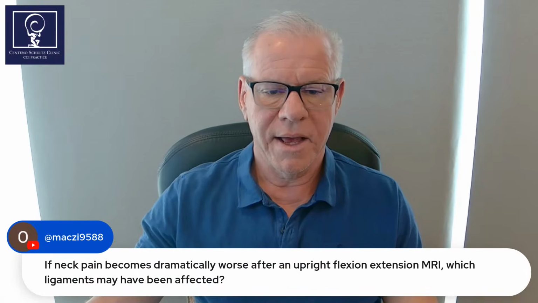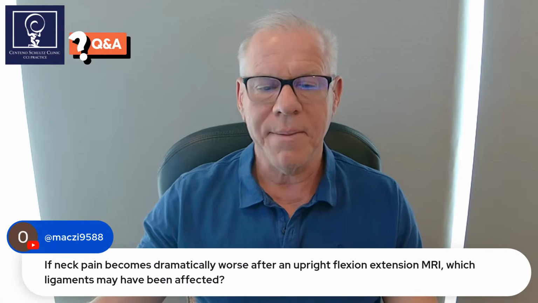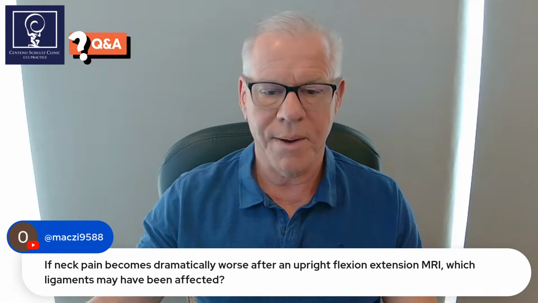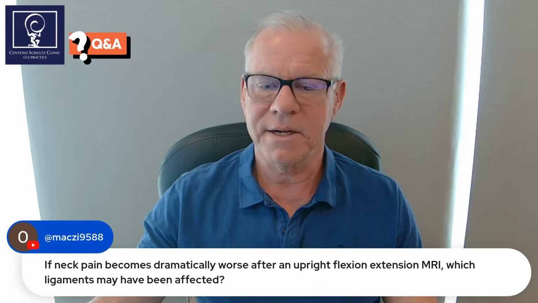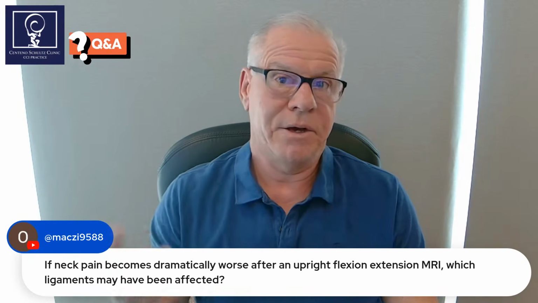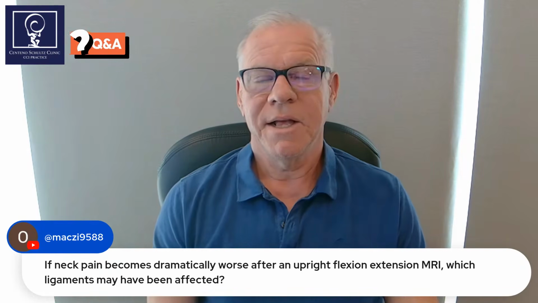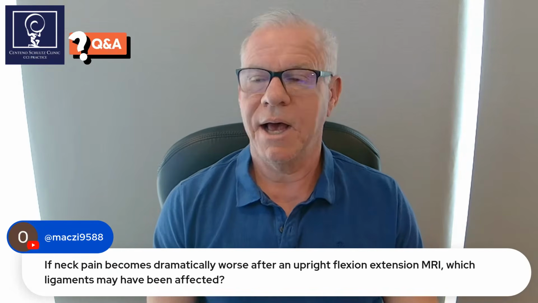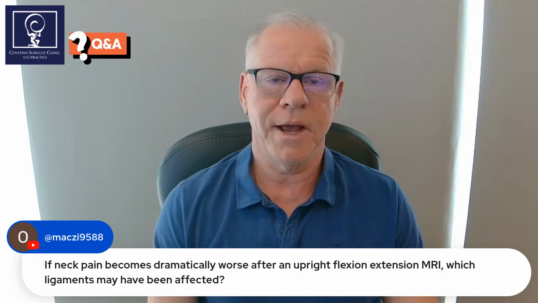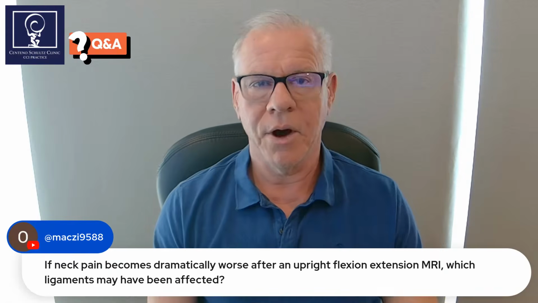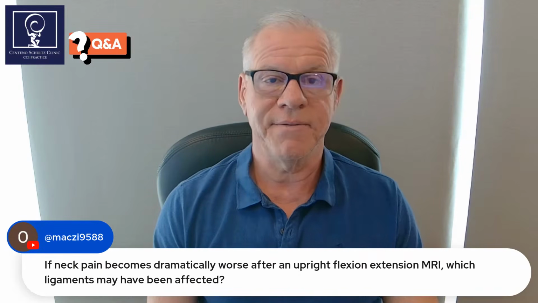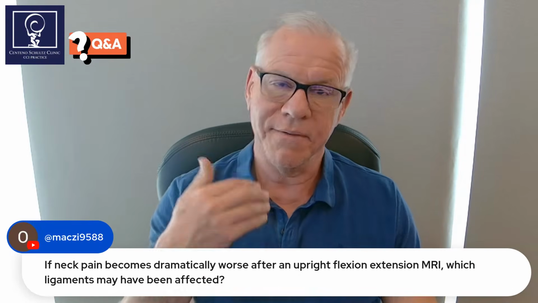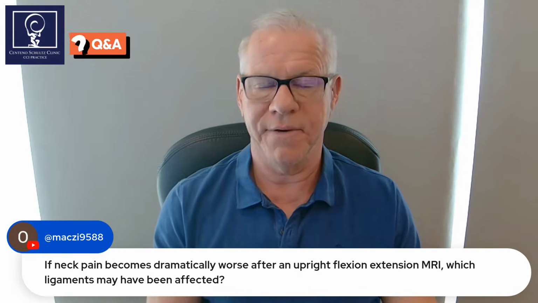Maisie asks: if neck pain becomes dramatically worse after an upright flexion extension MRI, which ligaments have been affected? I don't know. I mean, that's a calculus equation with 30 variables, right? At the end of the day, that would be hard to say. You might postulate that some of the ligaments involved in checking flexion extension could be involved.